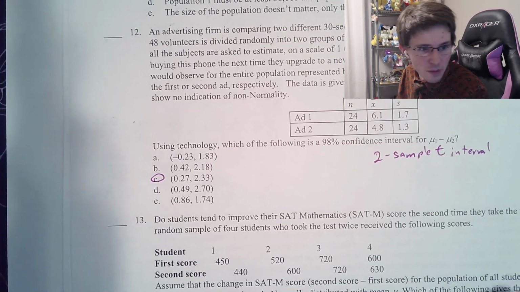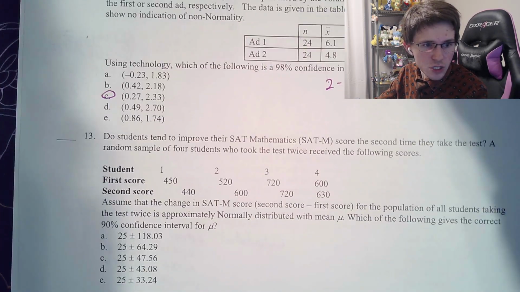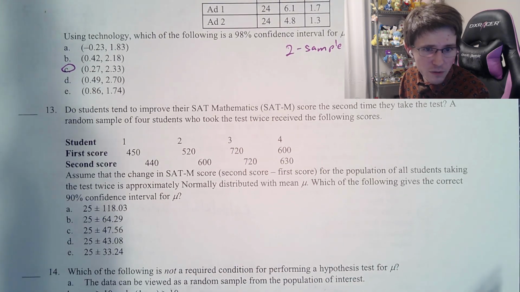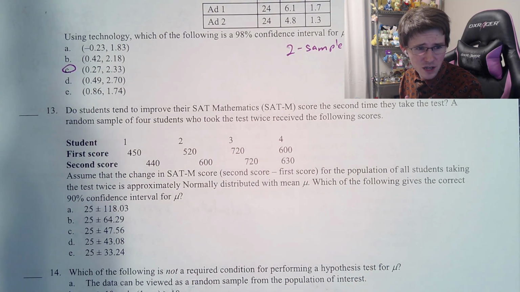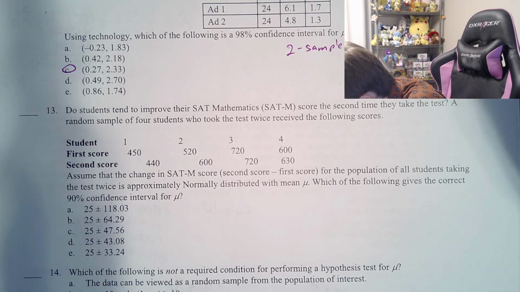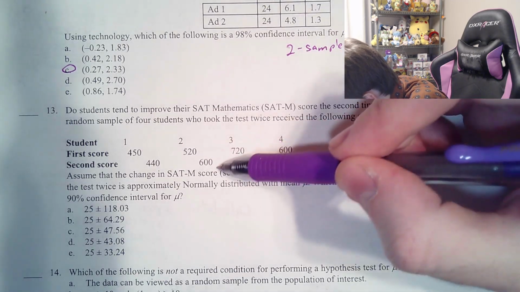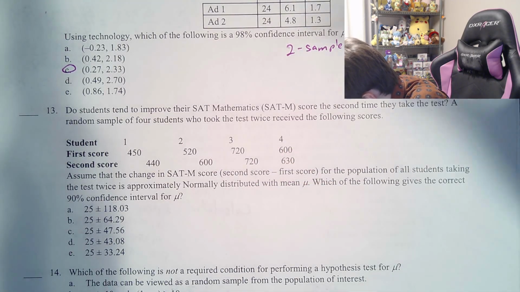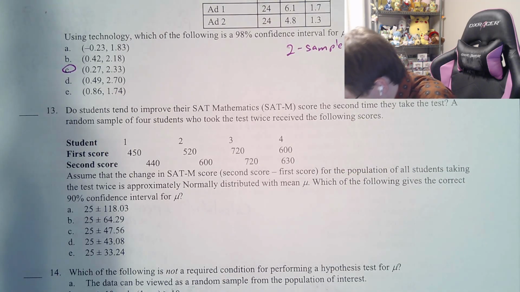Moving on to number 13. Do students tend to improve their mathematics the second time they take a test? I don't know. Let's find out. First score 450, so he went down. He went up. Stayed the same and up. All right. Assume approximately normally distributed. Which of the following is the correct 90% confidence interval for mu?